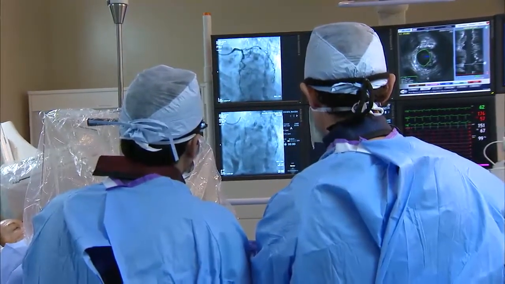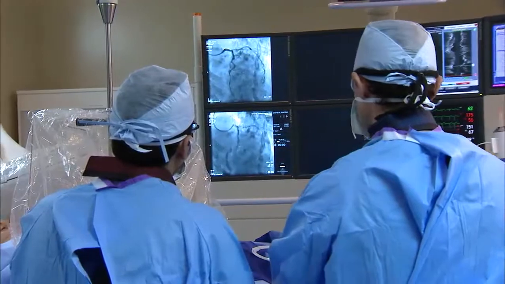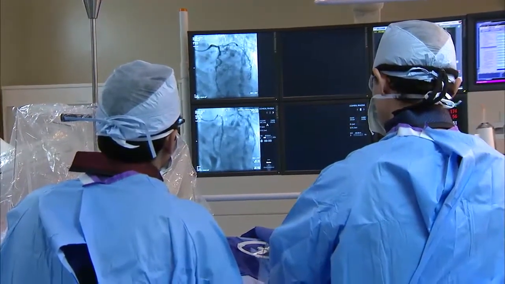At certain times, you may be asked to hold your breath for a few seconds, allowing the X-ray image to be taken. Your doctor will inject dye into your right coronary artery opening, known as an ostium, as well as your left coronary artery ostium.